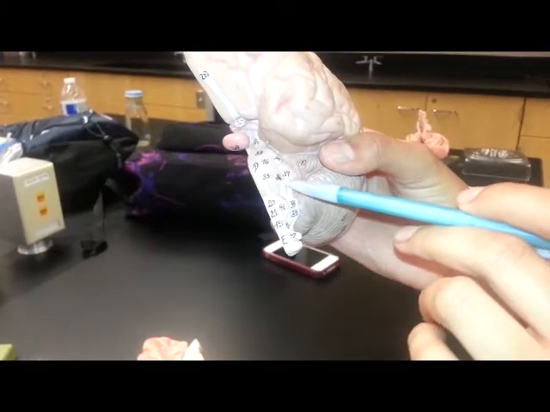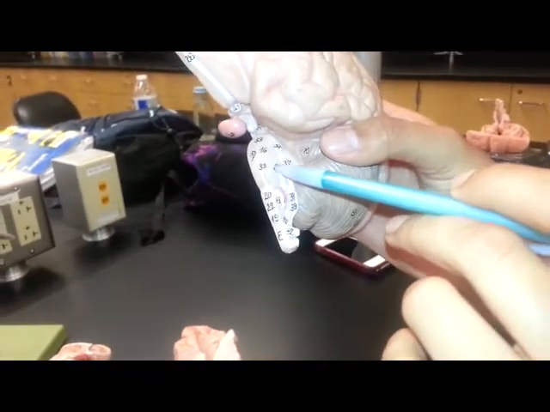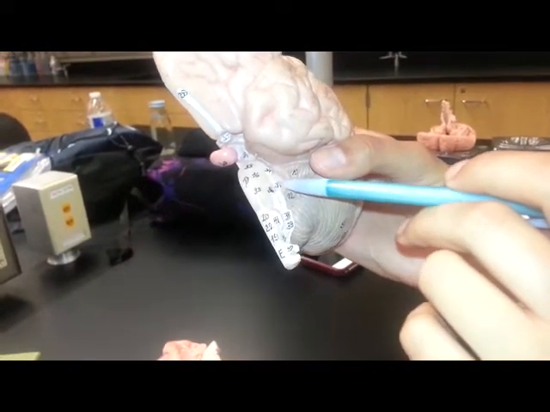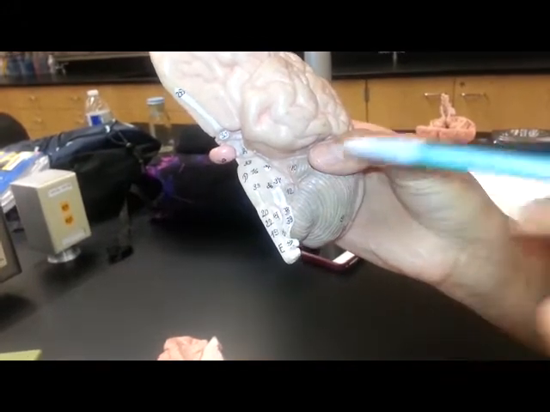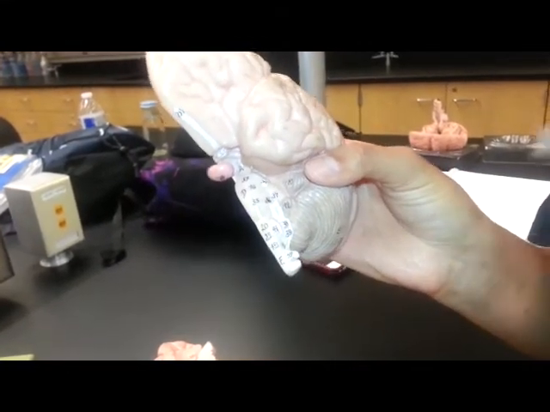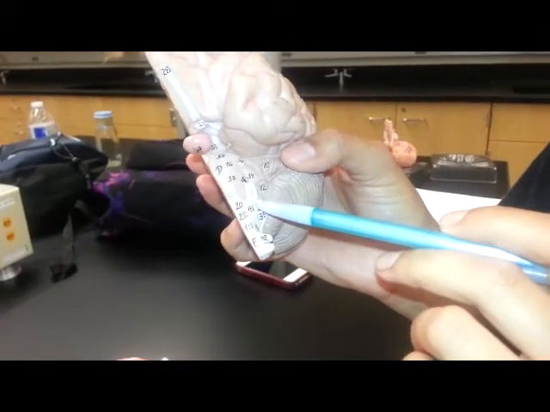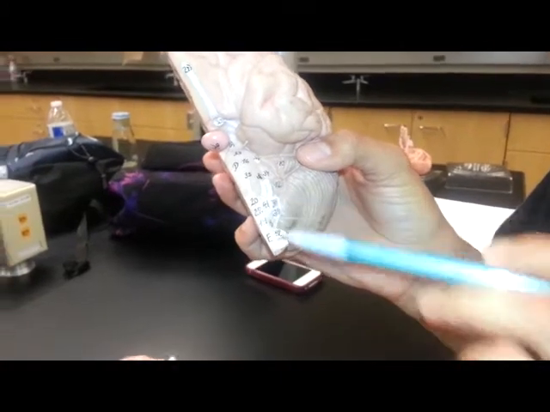And then here's number 7 right there, which is where 36 is, and that's the facial nerve. And then number 8, which is where number 37 is, that's the vestibulocochlear. And then this is cranial nerve number 12, which is the hypoglossal.